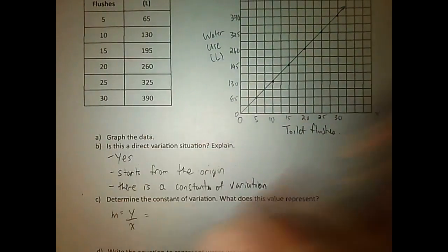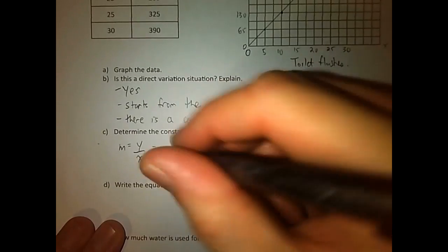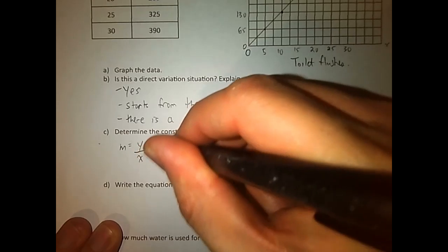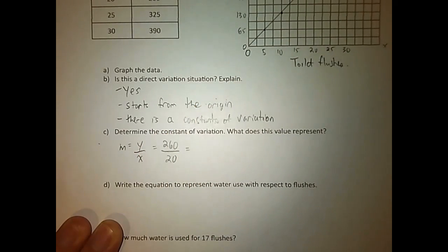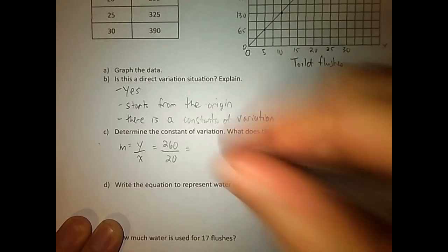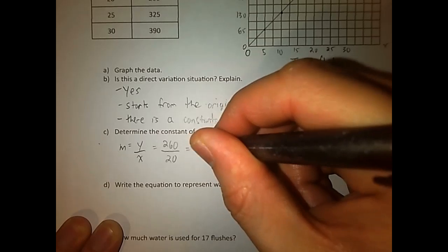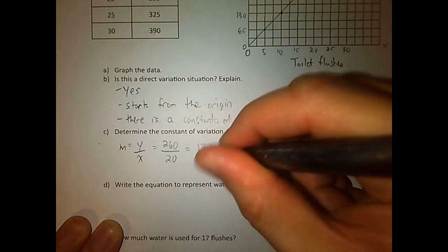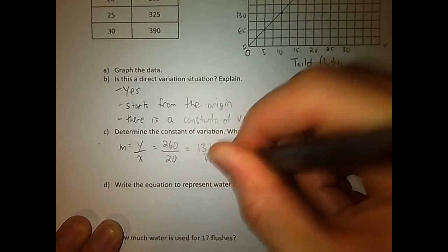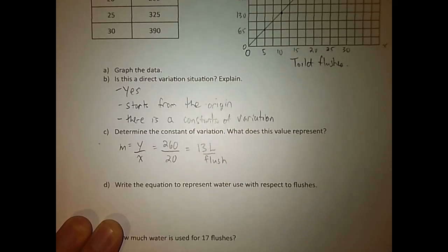So if we picked any one of these, let's say 260, and divided it by 20, what are we going to get as our constant of variation? We're going to get 13. And this is liters per flush, meaning every time they flush it, it's 13 liters of water being used.